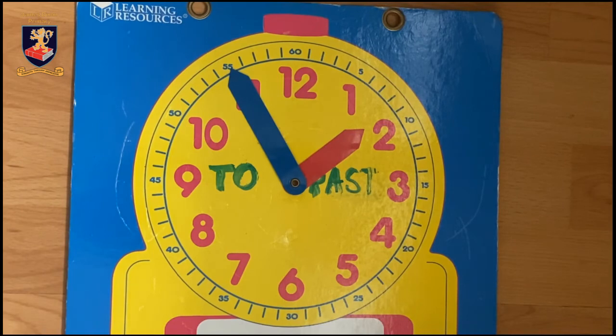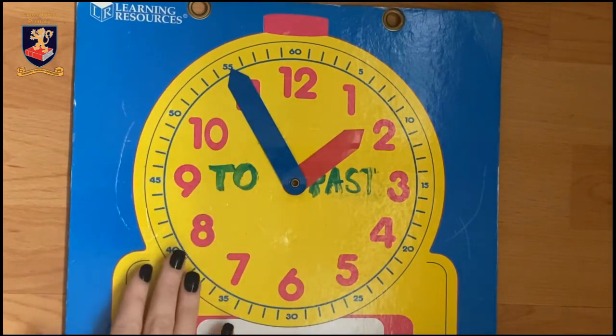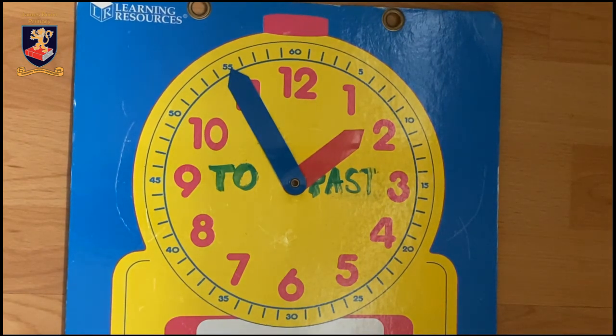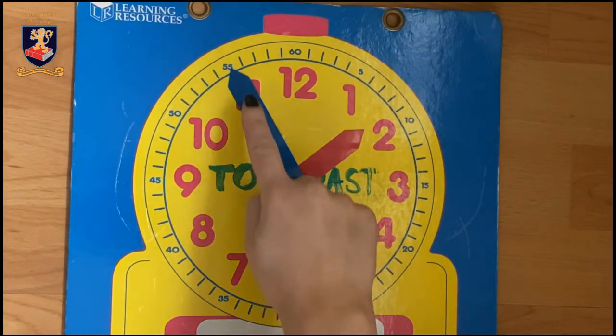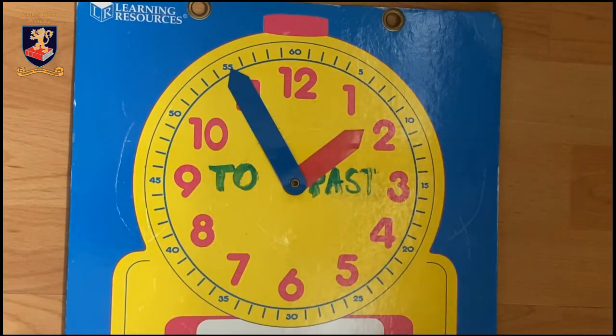Pause the video and have a go at reading this time. Remember, our minute hand is in the to section. It's in this half of the clock. So you need to be looking to the next hour. Did you work it out? The time is 5 minutes to 2 o'clock. 5 minutes to 2.